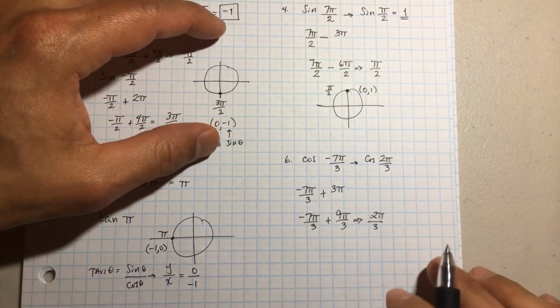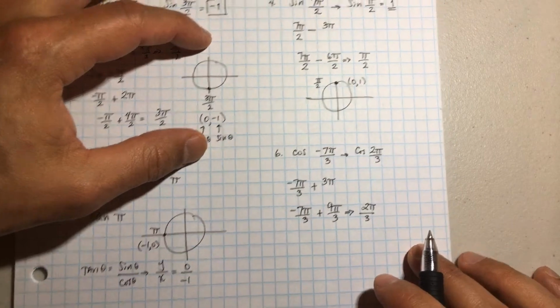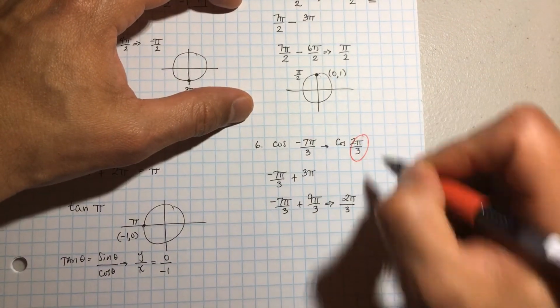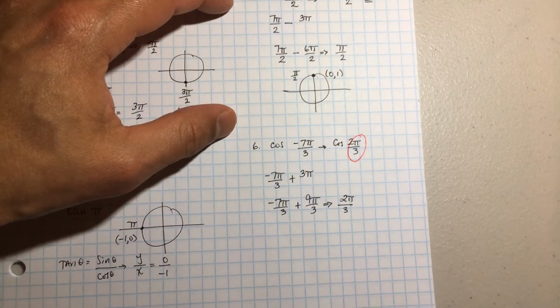Excellent. So now I have to figure this out. Here's what you have to do. For 2 pi over 3, you're going to have to use your hand, or you can use a unit circle if you don't know.